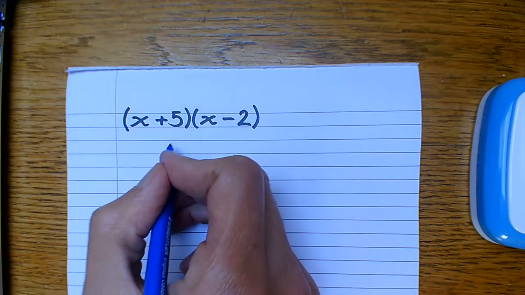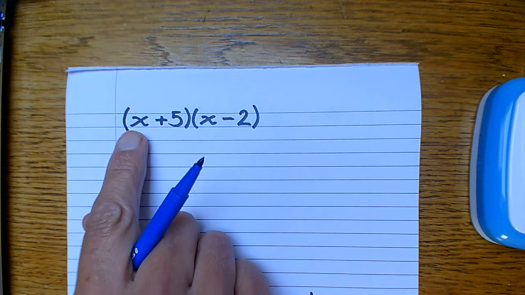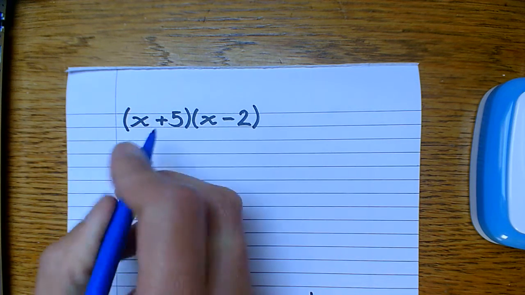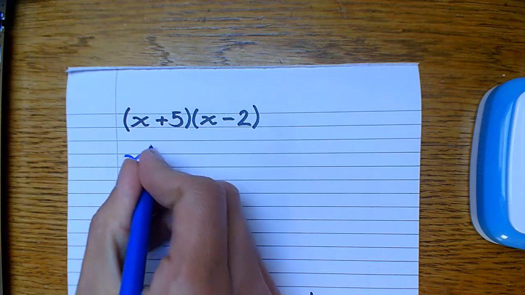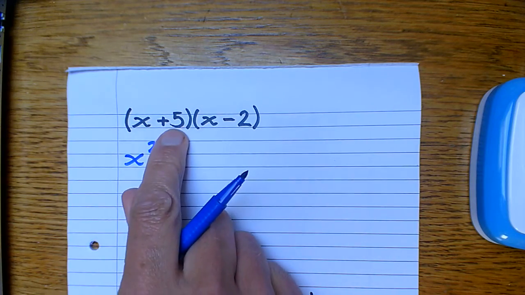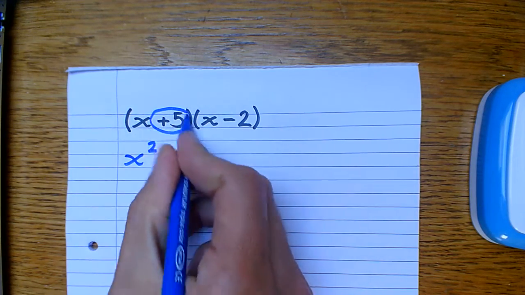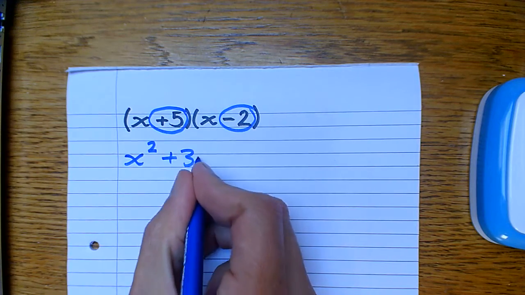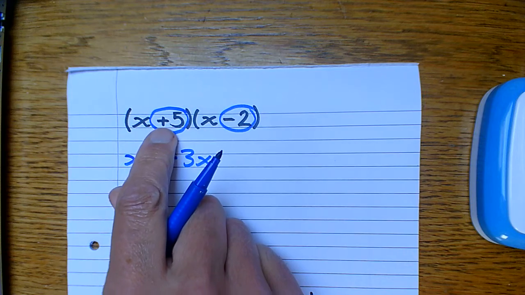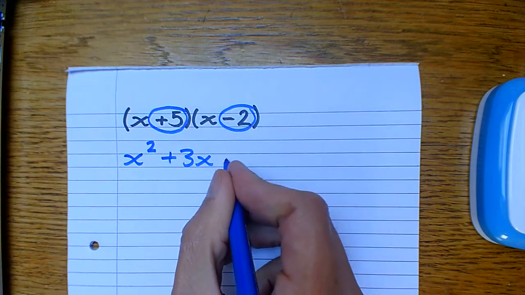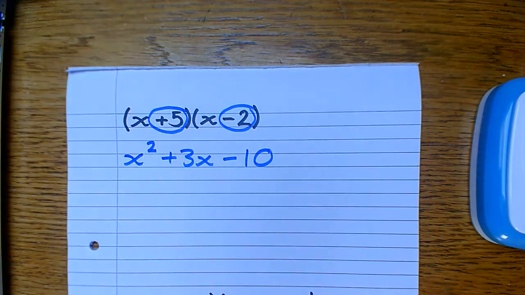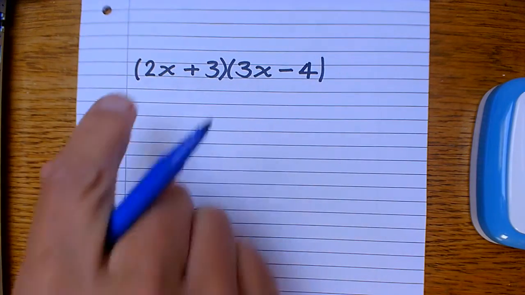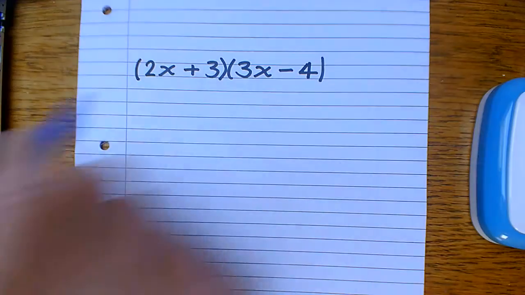So this first one is simply multiplying two brackets together. They're nice and simple because we've only got an x or a single letter at the start. So we can use that little trick we learnt early on, where what comes next is the sum of these numbers, add them together. So that would be plus 3x, and the product, or multiply them, times them, minus 10. There you are.